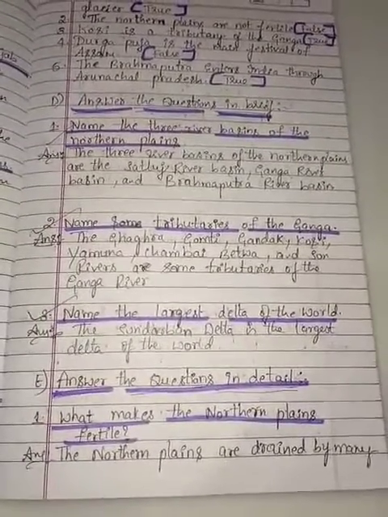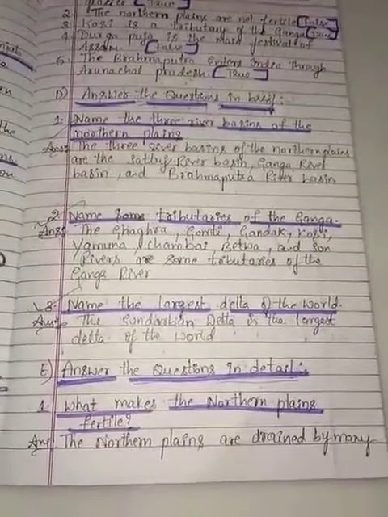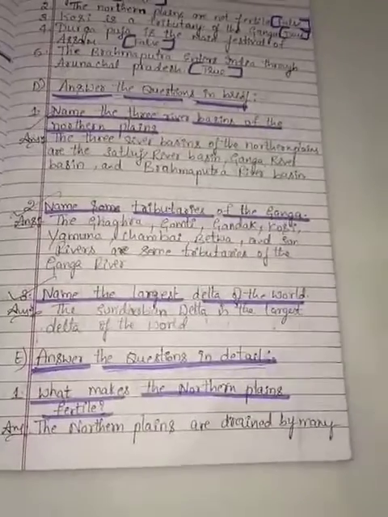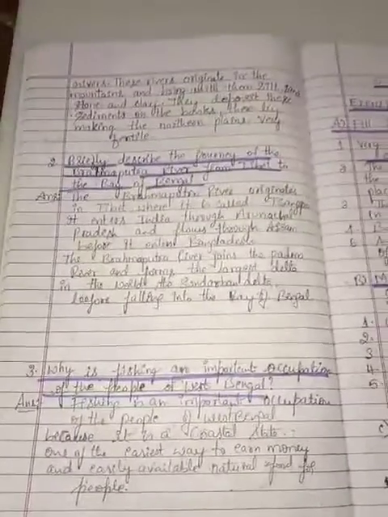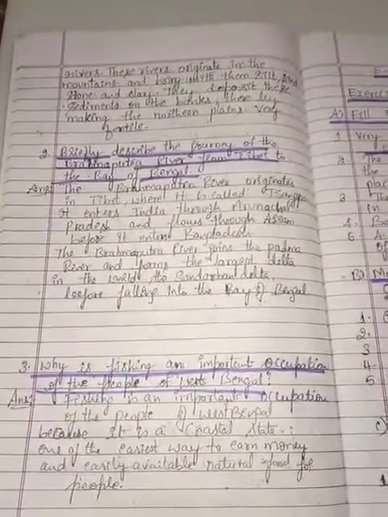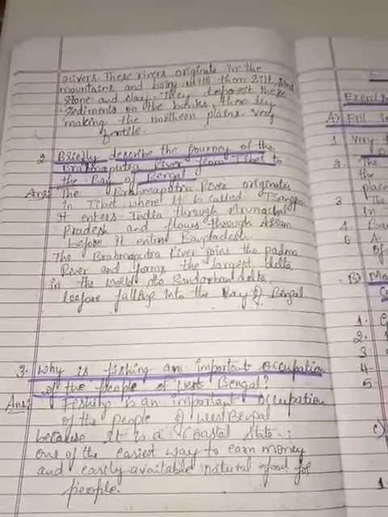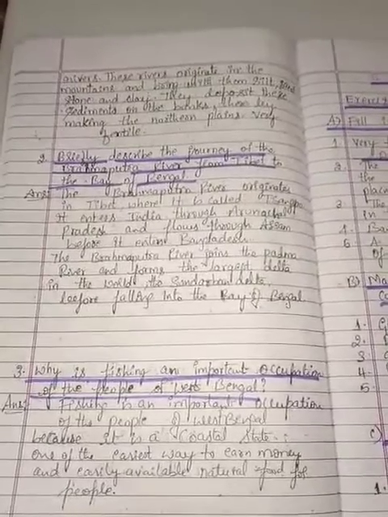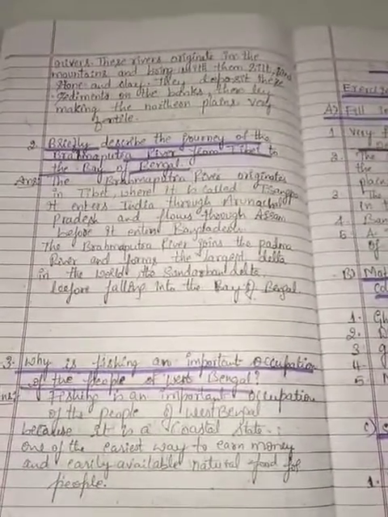Name the largest delta of the world. The Sundarban Delta is the largest delta of the world. Now, what makes the northern plains fertile? The northern plains are drained by many rivers. These rivers originate in the mountains and bring with them silt, sand, stone, and clay. They deposit these sediments on the banks of the river and thereby make the northern plains very fertile.